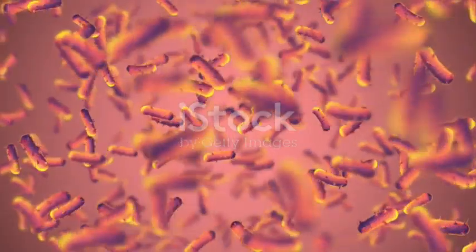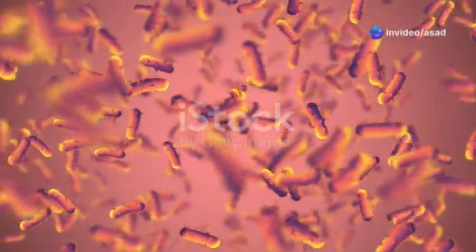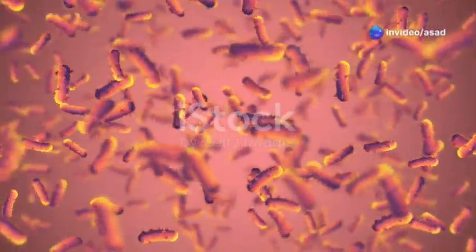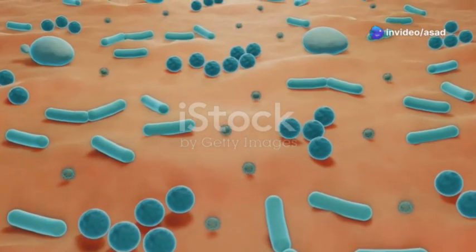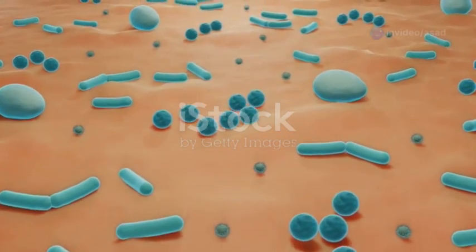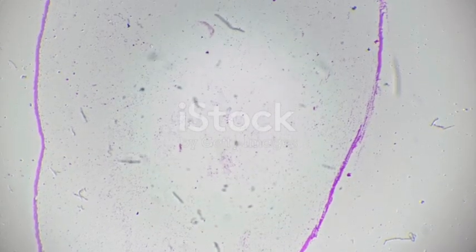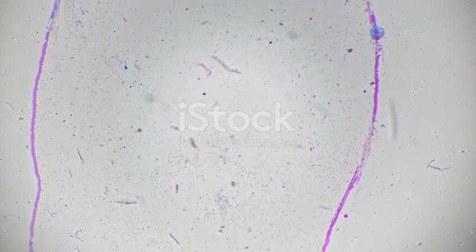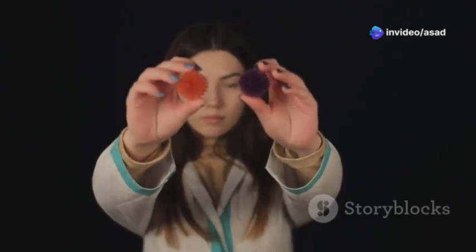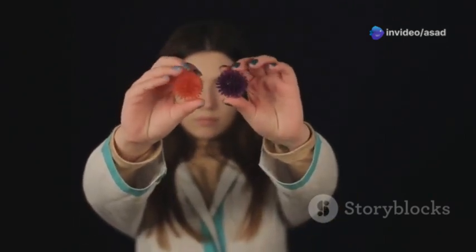Most UTIs are caused by bacteria, tiny single-celled organisms that are everywhere in our environment. These microscopic invaders can enter the urinary tract and multiply, leading to an infection. Escherichia coli, commonly found in the intestines, is a frequent culprit in UTIs. While bacteria are the most common cause, other microbes can also trigger UTIs.